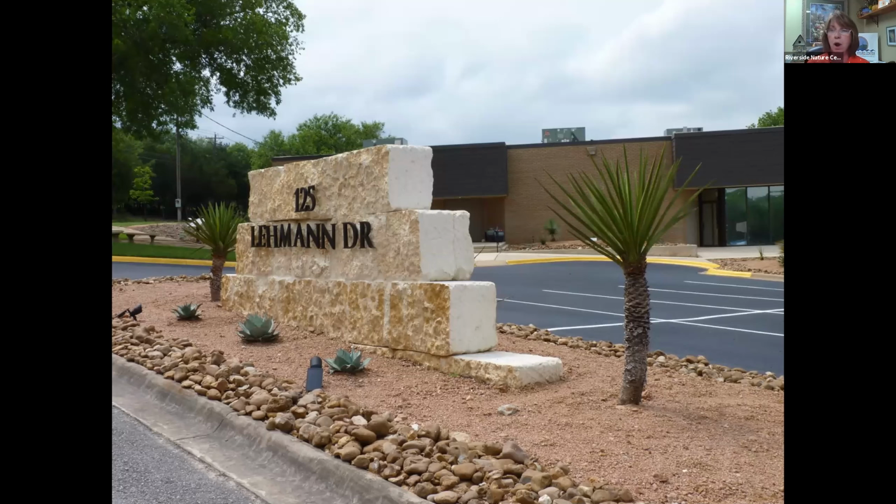Again, 125 Lehman Drive. I'm going to encourage you to take a trip over to the building and walk around. I mean, you can do this loop in person, and take in the whole experience yourself. Take a friend, somebody that needs a little nudge. It's a nice little day outing.